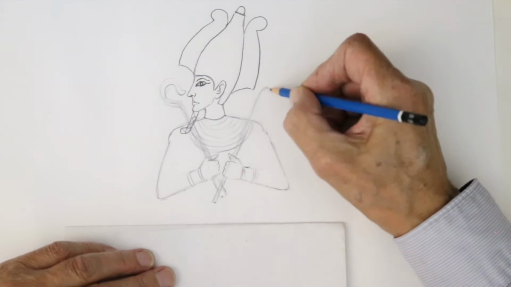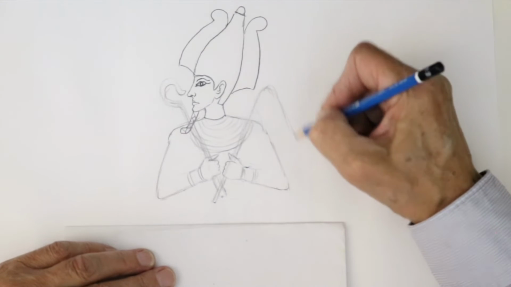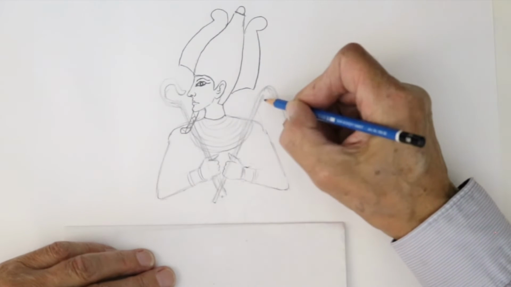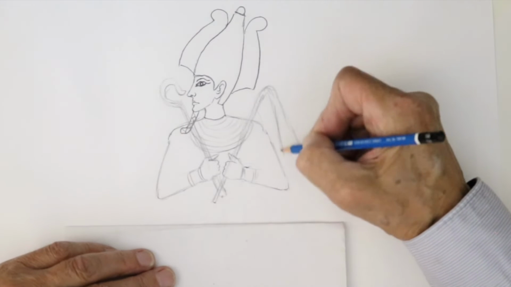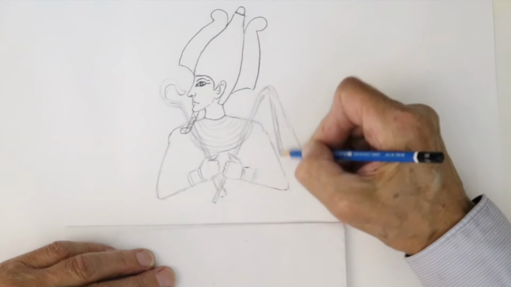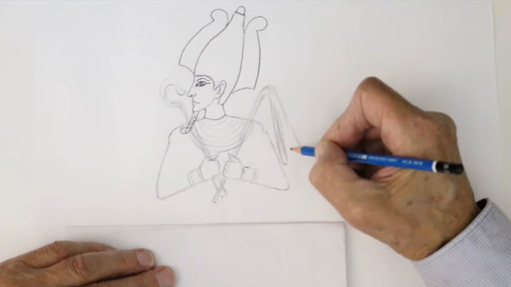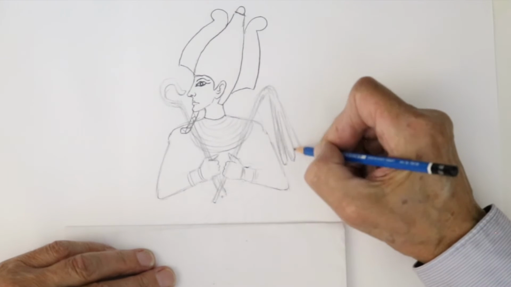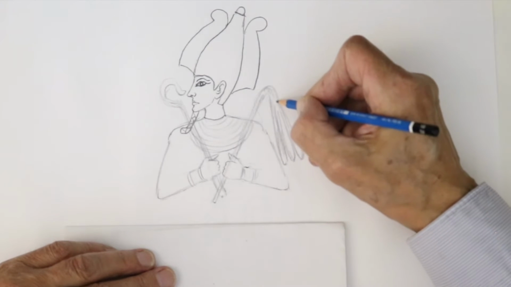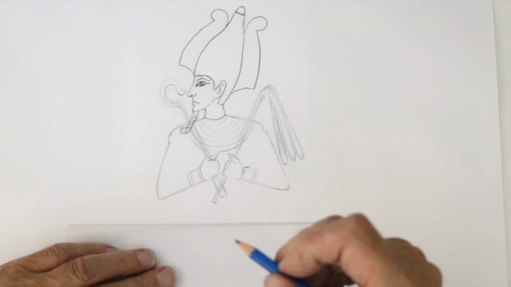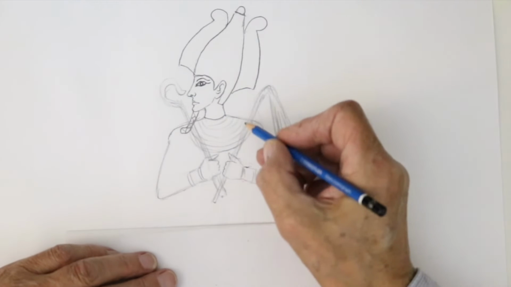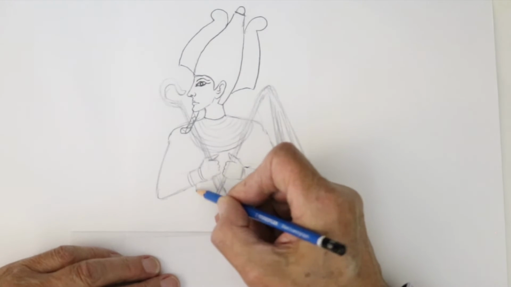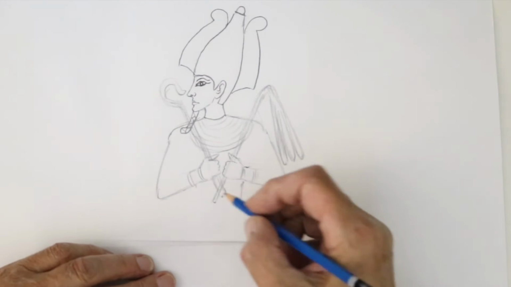And the flail is symbolic. They use it for threshing the corn, of course, but that top of the flail comes over like that, and then broadens out like that into three shapes like that. I'm just doing it very roughly just now to show you. So that's the rough shape of the flail.